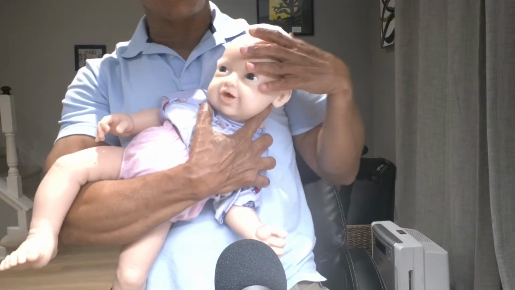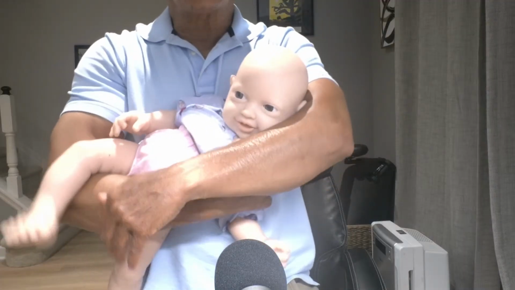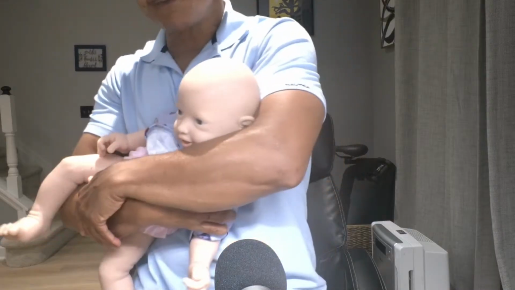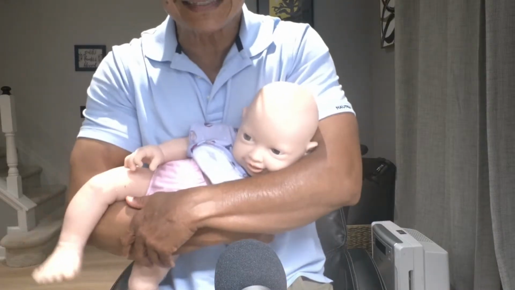I like this position because baby is up against your body. You can give baby a hug. You can rock baby side to side. You can sing to baby and be able to help baby to manage through the stretch and be able to maintain this stretch for about 30 to 60 seconds.